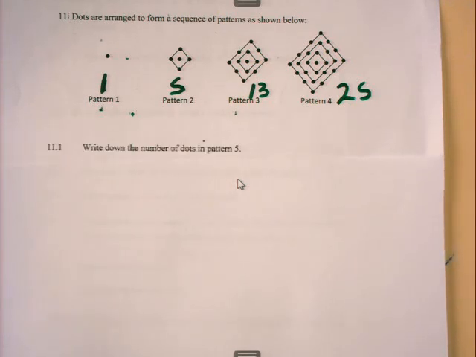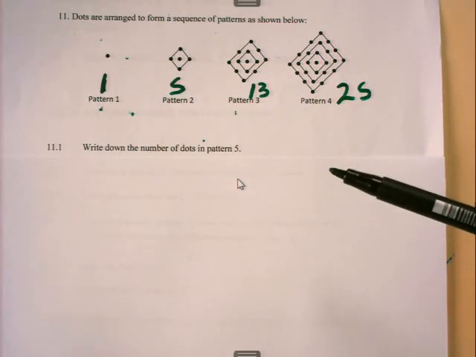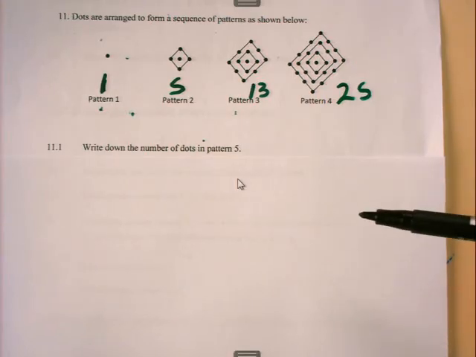Dots are arranged to form a sequence of a pattern. So let's check the first one. Write down the number of dots in the fifth pattern. For you to be able to do that, just check the pattern. What kind of a pattern is that one? That is key. You had 1, 5, 13, 25.